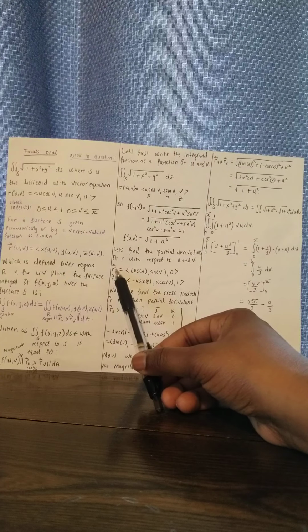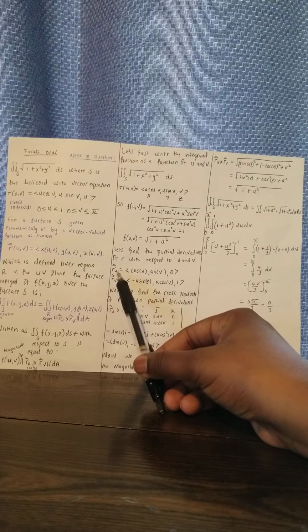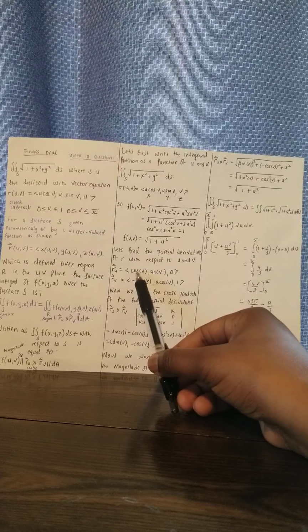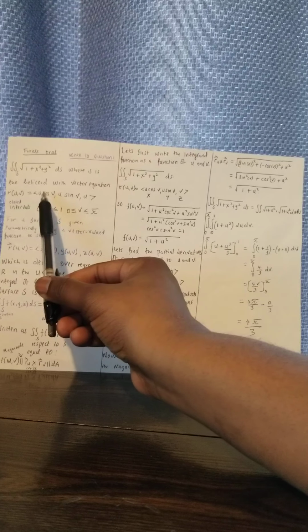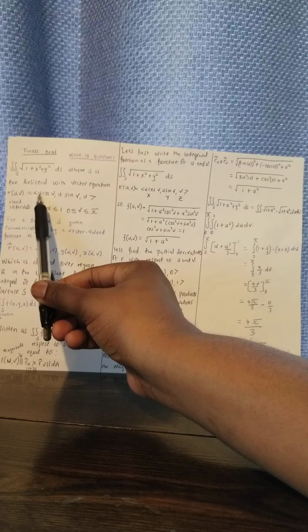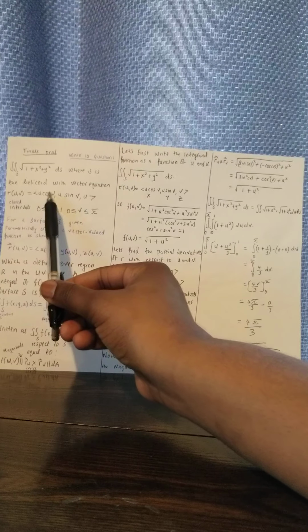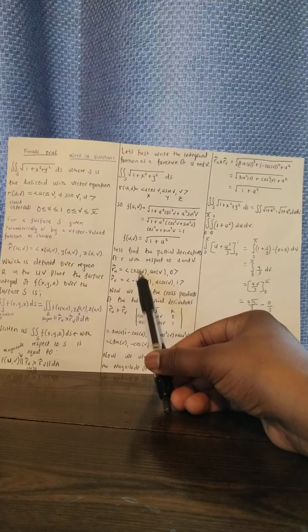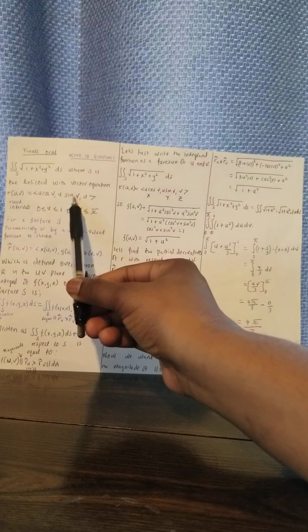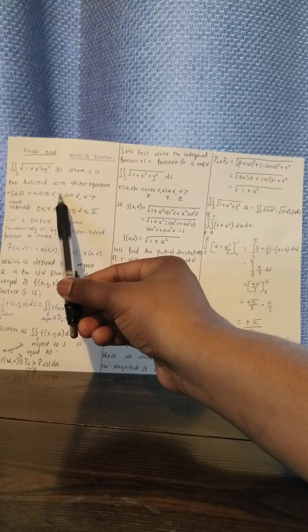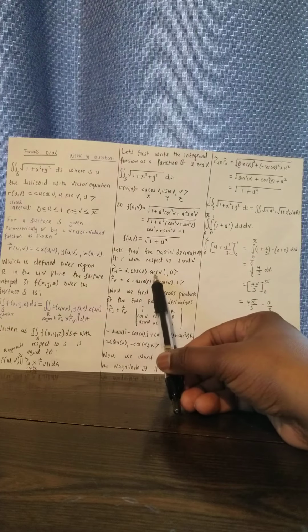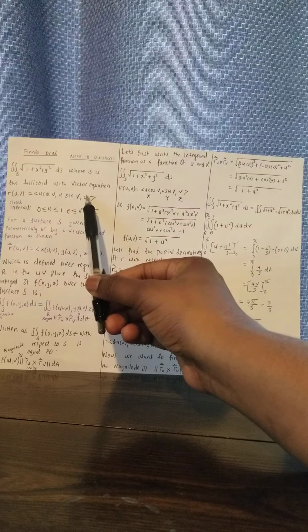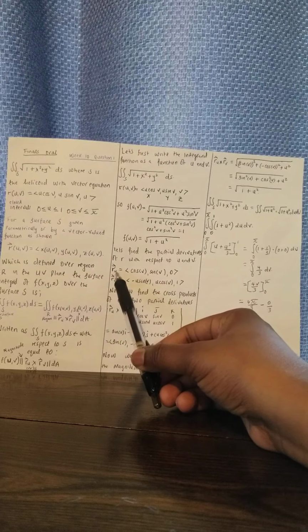The partial derivative with respect to u will be cos v, because cos v is a constant. The same thing here, sin v is a constant, and the derivative of u with respect to u is 1. So we have sin v.